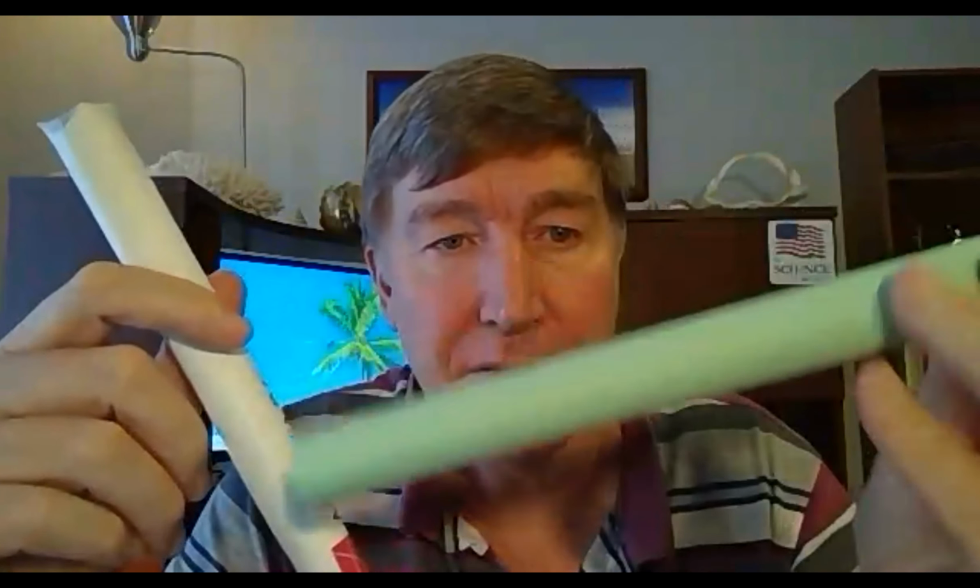Do you have to use the rocket template? You do not have to use the rocket template. Okay, but it does have to be a rolled up piece of paper. And it does have to fit on the launch tube. So the launch tube, you have no flexibility about that.